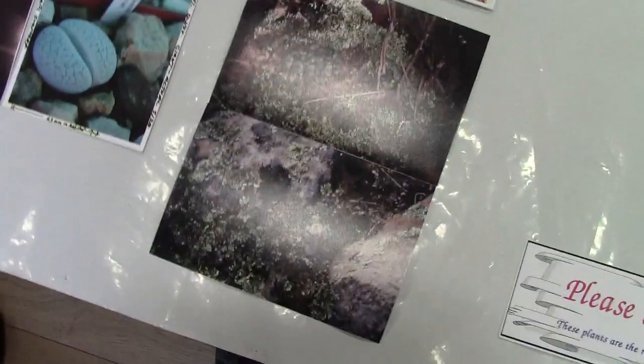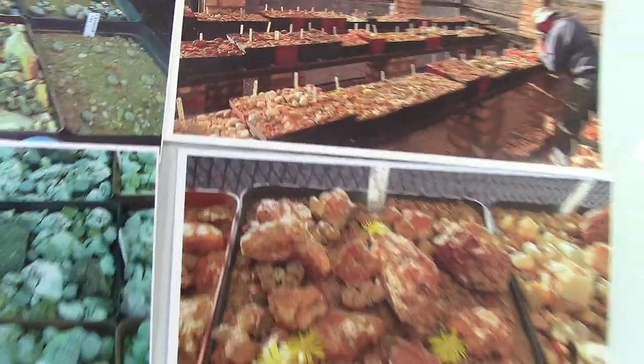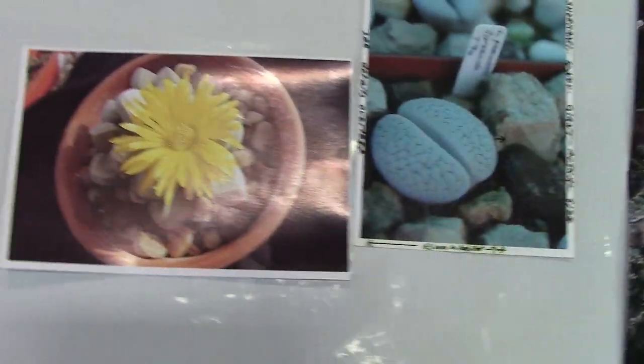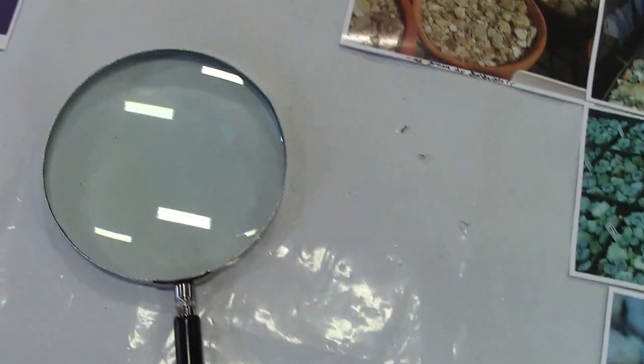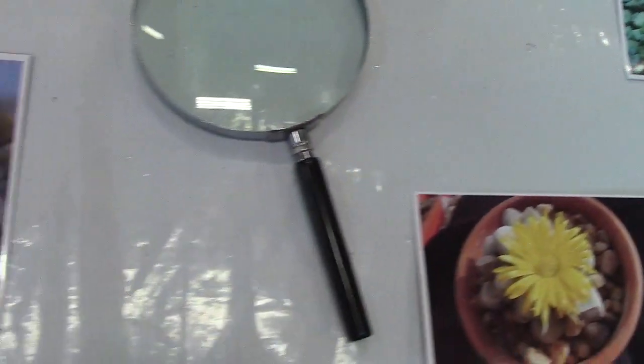Look, photographs. What have we got in there? Yeah, we've got a list of some photographs. Even got a magnifying glass. I might need that soon. My blooming eyes.